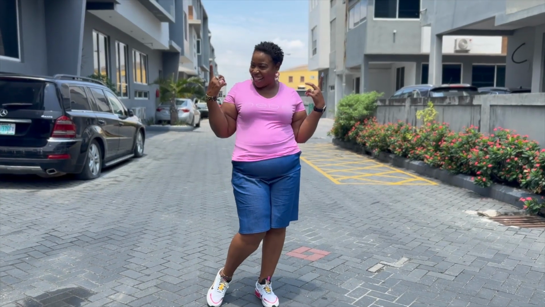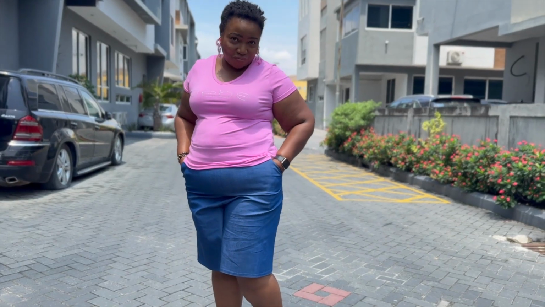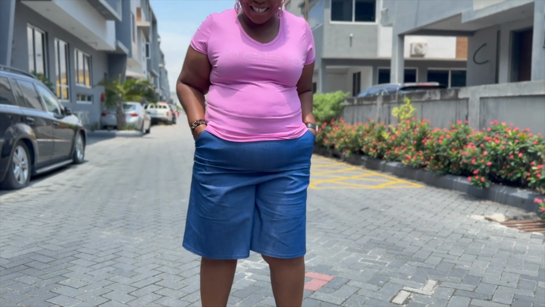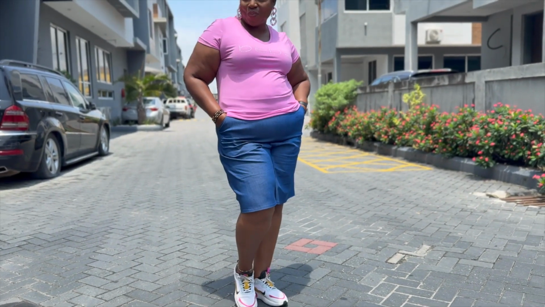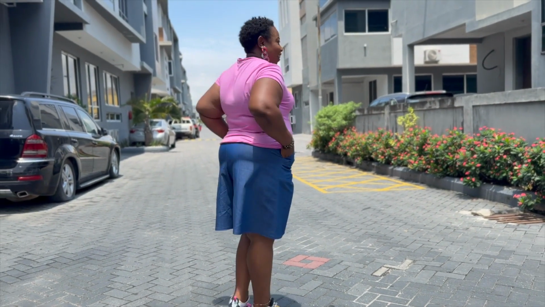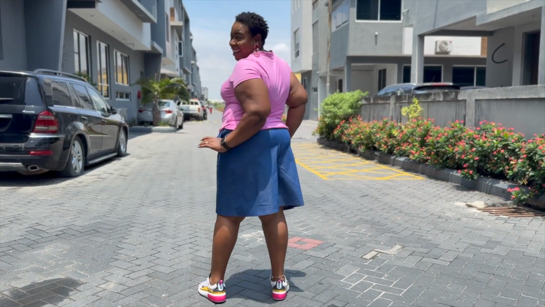Can you guess the block I used in making this pant? It's a skirt block. Yes, you heard me correctly. I used a skirt block in drafting patterns for these pants. You can actually use skirt blocks to draft patterns for your pants.